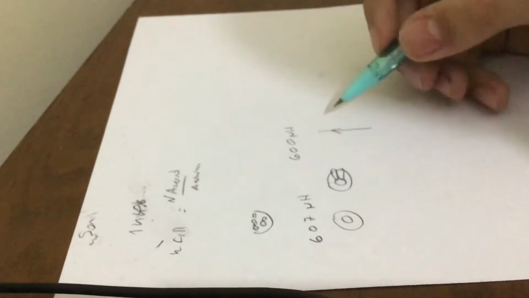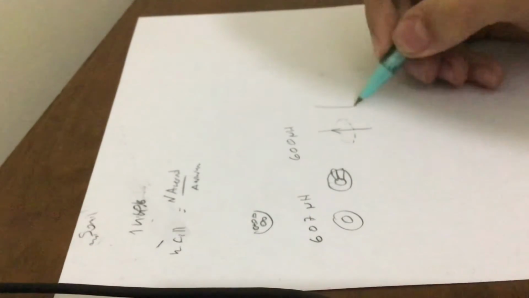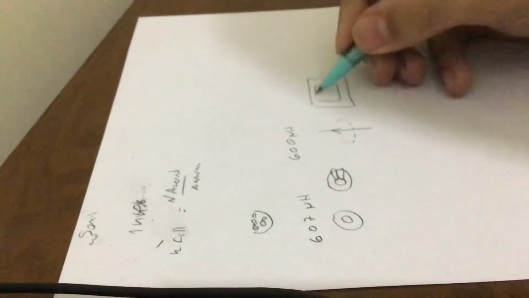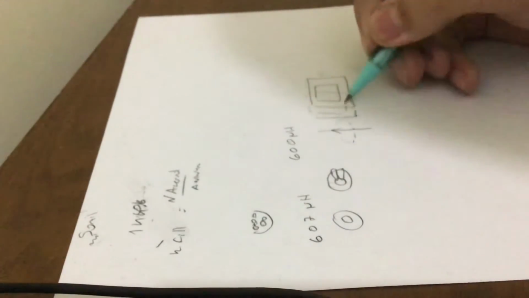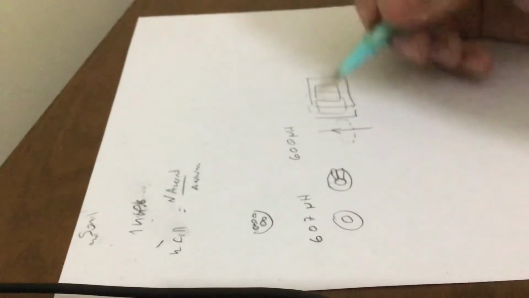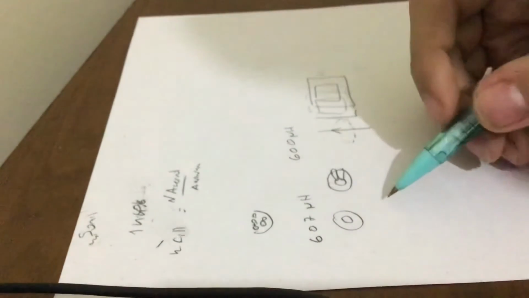We can explain it like that. There is a current, and think like that. This is a core, and the other core is like that. The flux may be increased, and this may be the result of it.